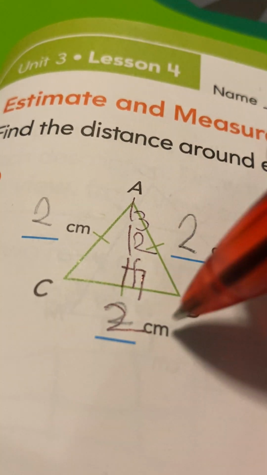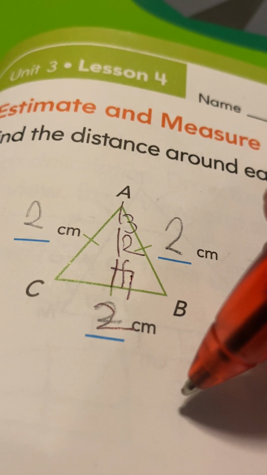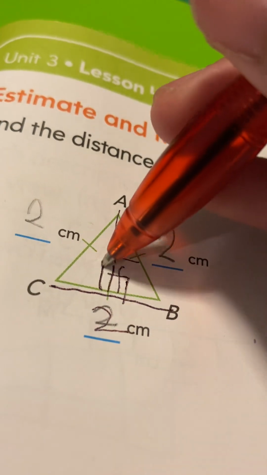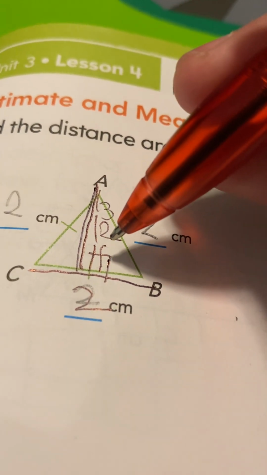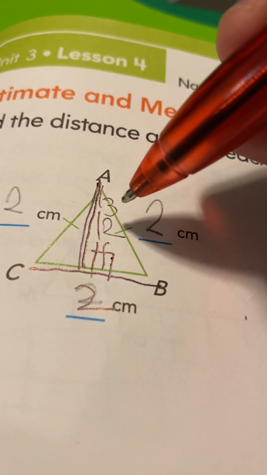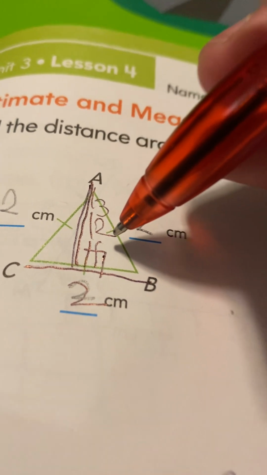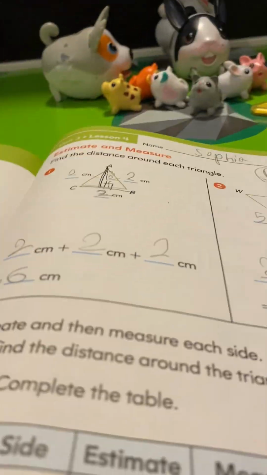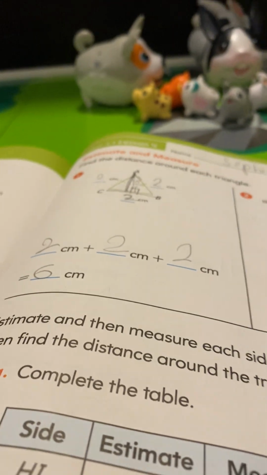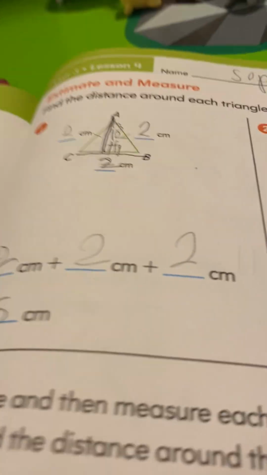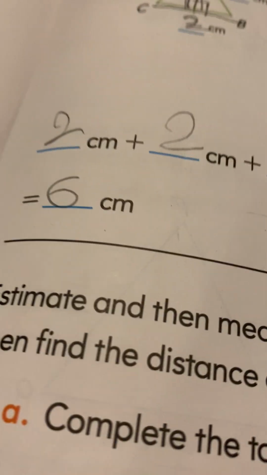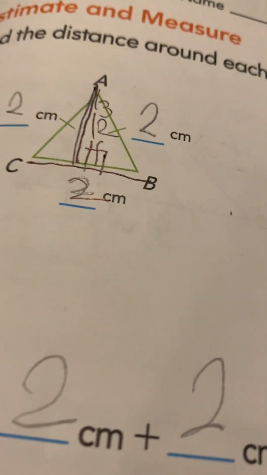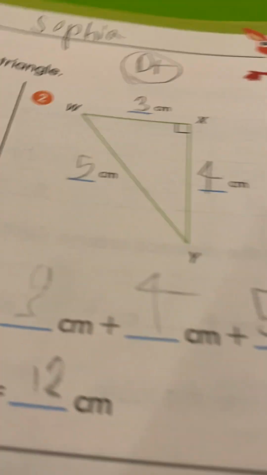And the base length is 2 centimeters. So the area of a triangle is basically the base, which is this, times the height, which is this, divided by 2. So 2 times 3 is 6. And 6 divided by 2 is 3, because 3 plus 3 is 6. So the area of the triangle is 3 square centimeters. Also very interesting. The area of this rectangle is half of the perimeter of the triangle. Very interesting. But it does not only occur in triangles with all 3 sides of equal length.